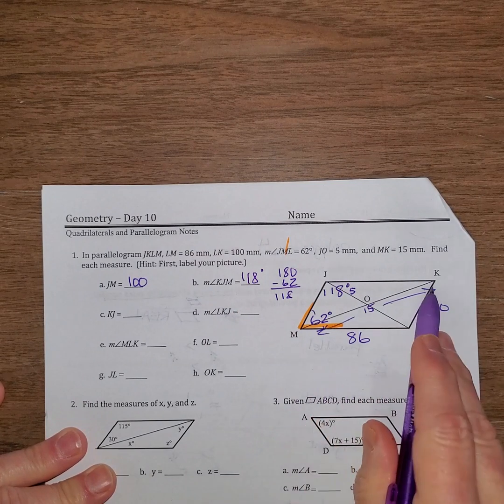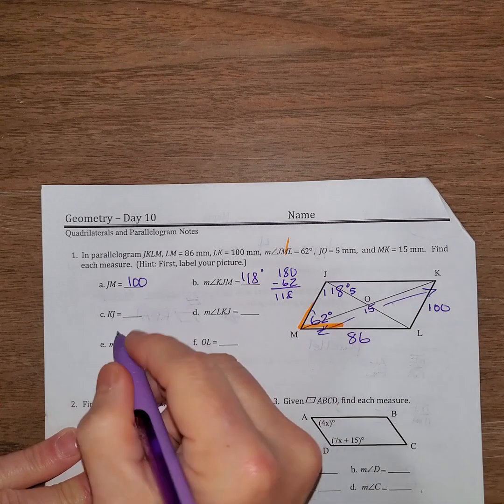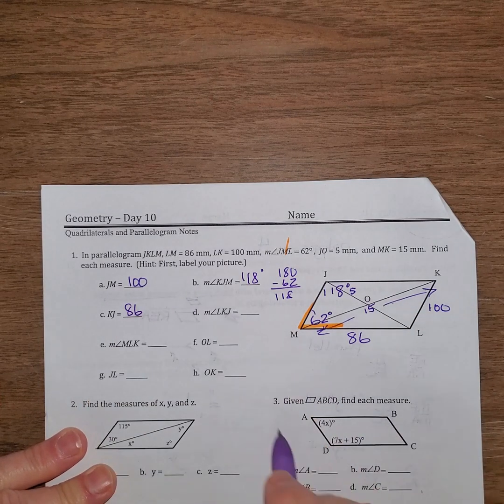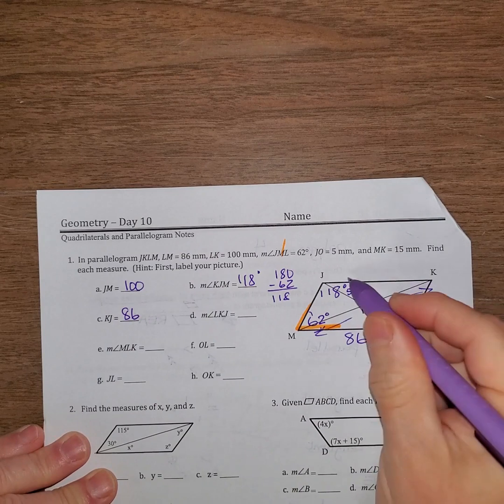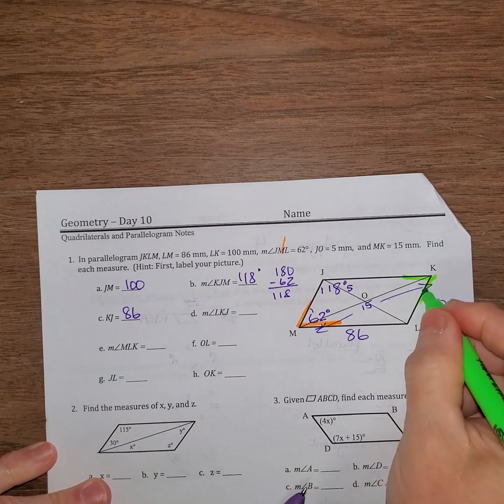Where are you? There's K, there's J. Okay, so if that one is 86 down here, that's got to be 86 up there. Okay, LKJ. That's the one in this corner. Okay, that's this green angle right there.